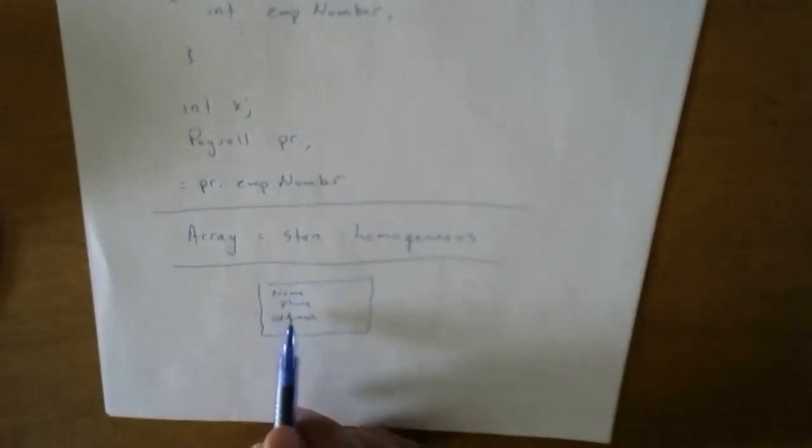You would have had to create an array for phone number, because these aren't all homogeneous. These are different. But wouldn't it be nice if I had a data type that would allow me to put all of these in one location, and then I could have an array of these structs. So structs are going to allow us to store different data types in one data type.